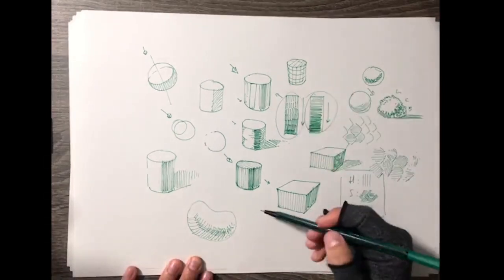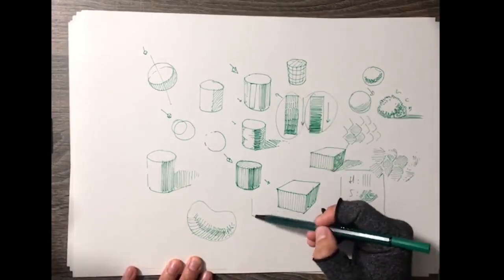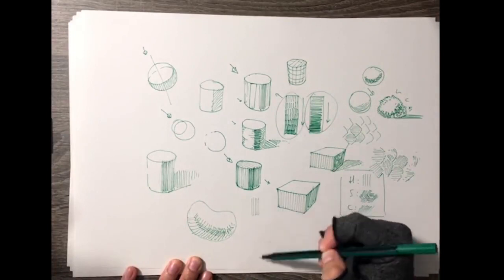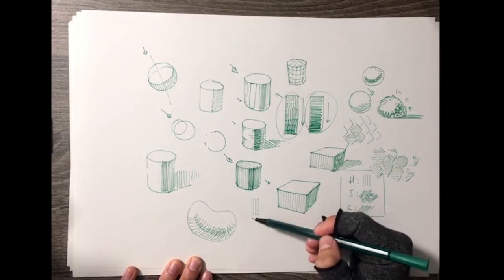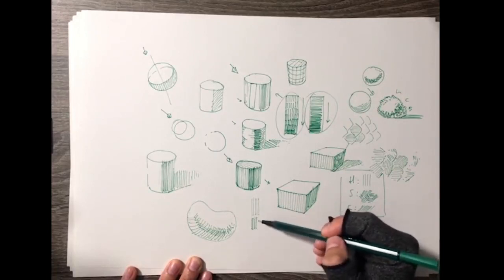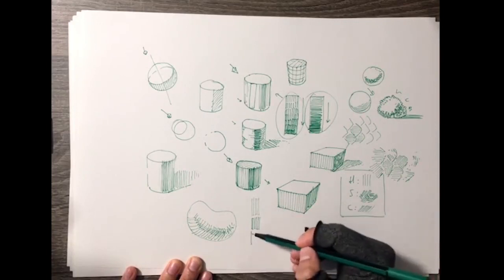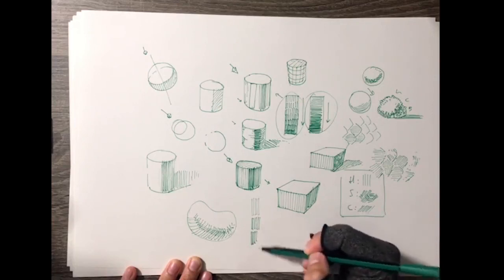If I want a 40% value, I have lines that are separated like this. If I want a 60% value, I will have thicker lines that are separated evenly. If I want an 80% value, I'll have pretty thick lines that are very close to each other.